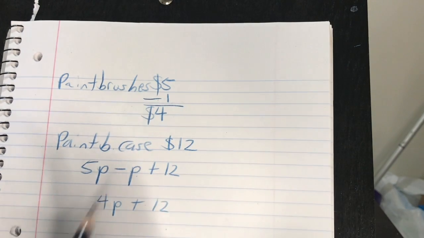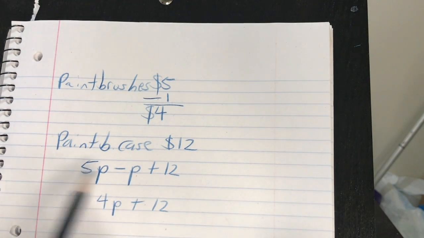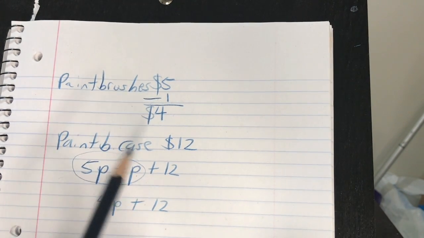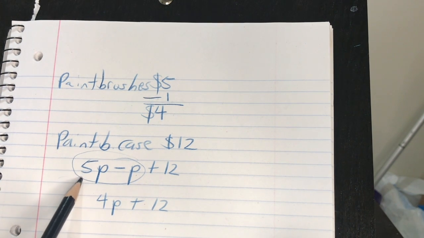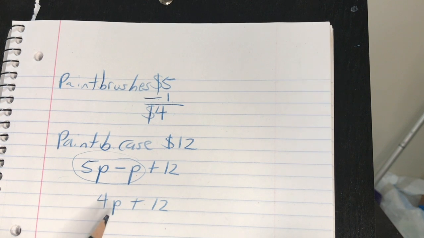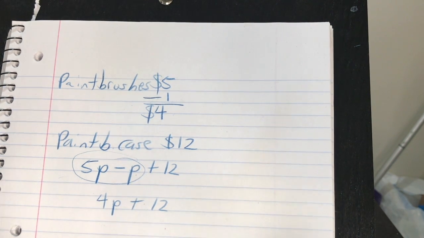But I see what they're doing. They want you to combine like terms. If you combine the like terms, then 5p minus p would equal 4p. So now you have 4p plus 12. Now it says simplify the expression by combining the like terms. So I've already done that.